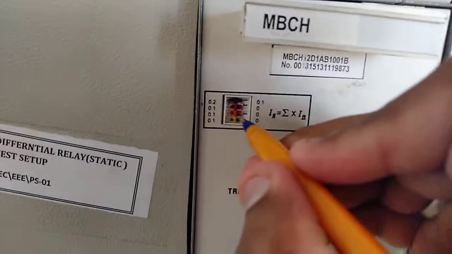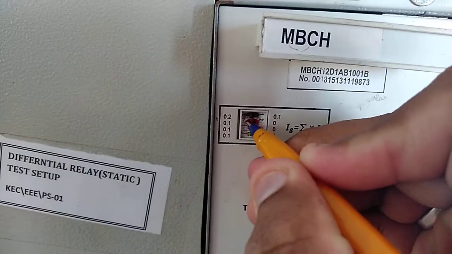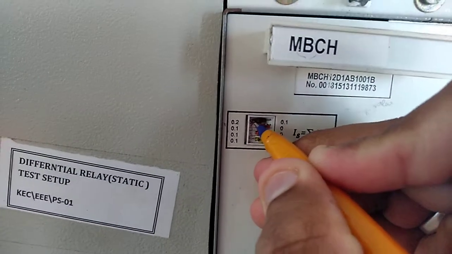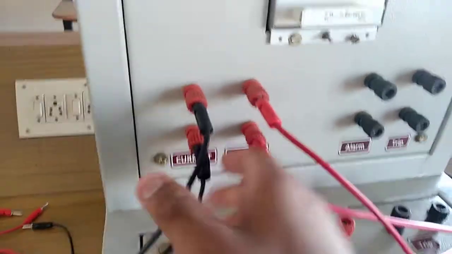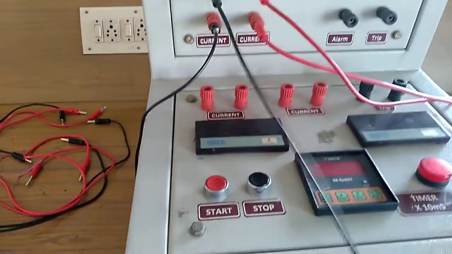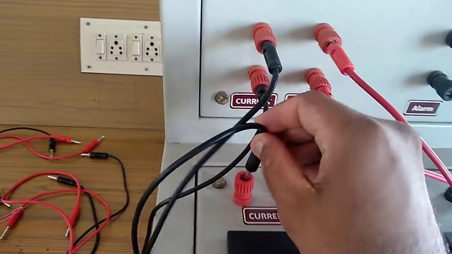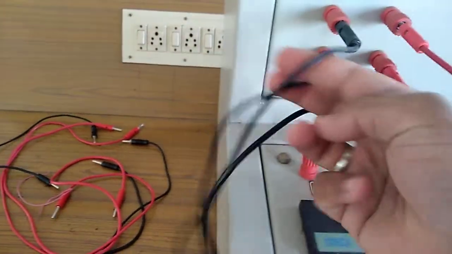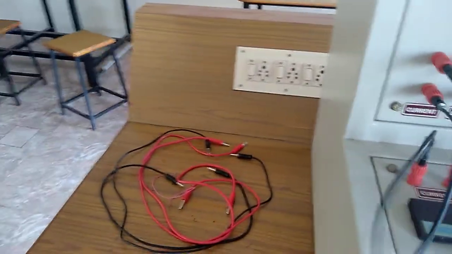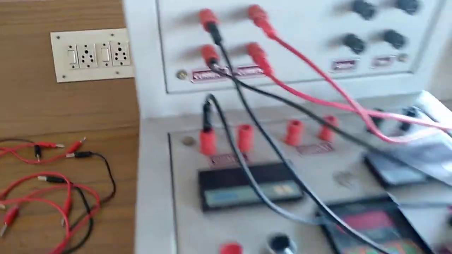So the connections are very simple. So the connections, this is the first coil. So the first coil terminal is given here, and the second terminal of the first coil is given likewise on this.